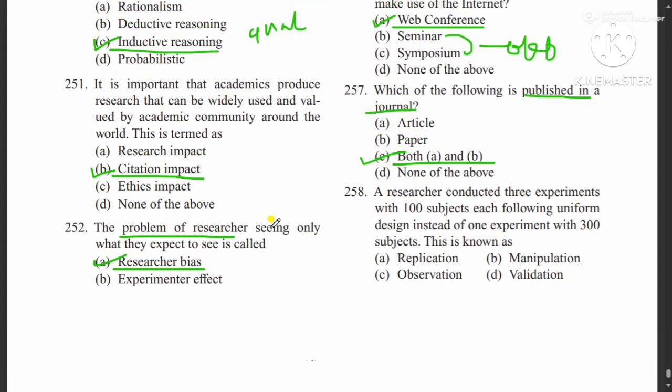Next and last question in this session. A researcher conducted 3 experiments with 100 subjects each, following uniform design instead of one experiment with 300 subjects. This is known as validation. Validity is more important for the researcher.